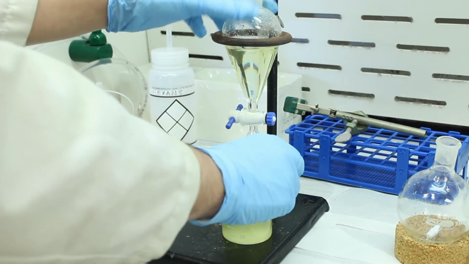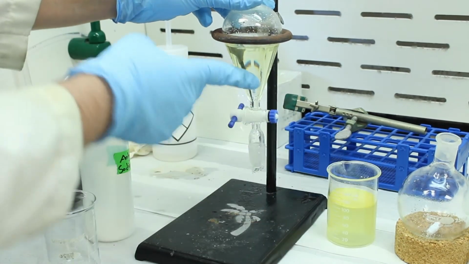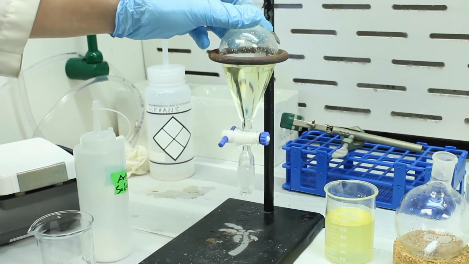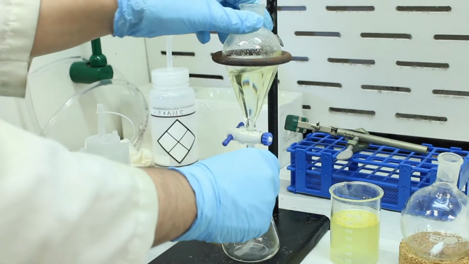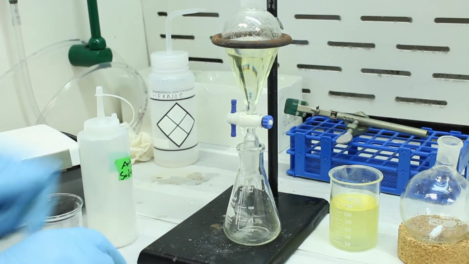Okay, so now we have our product. Our triphenylmethanol should be mostly in the ether here. Okay, and then we're going to add that to an Erlenmeyer flask to dry with sodium sulfate.